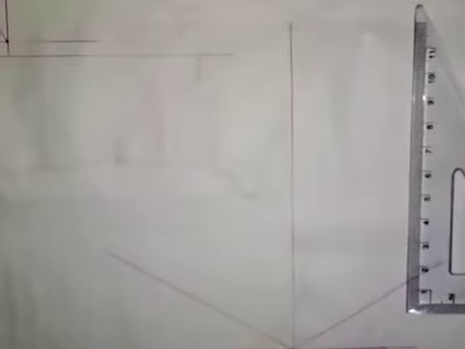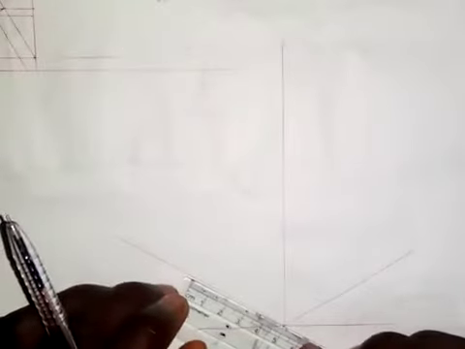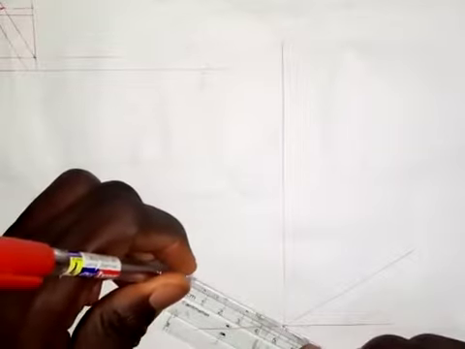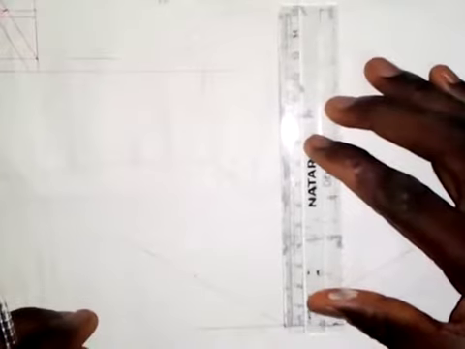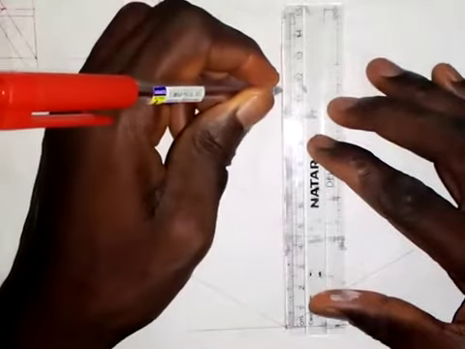So on this vertical line that I've drawn here, I will take a measurement. The distance from here to here is 50 millimeters. So I'm going to take a measurement of 50 millimeters from here. So this is 50 millimeters here. Then on this vertical line, I will take a measurement of 114 millimeters. So this is 114 millimeters.